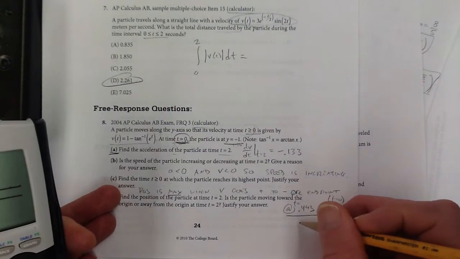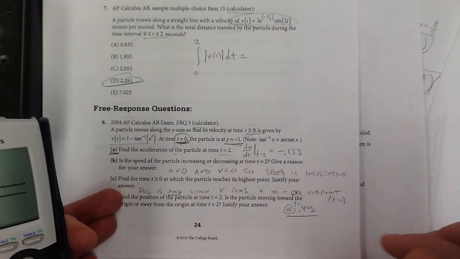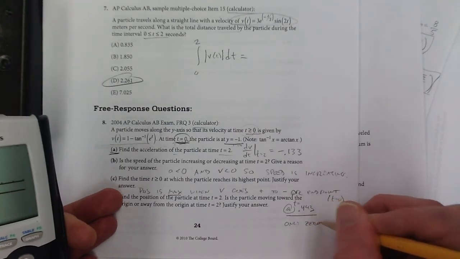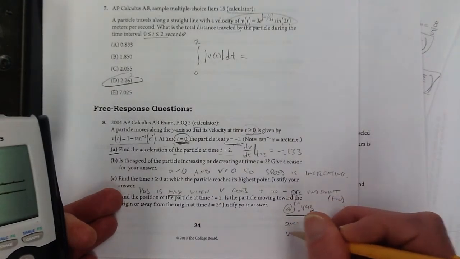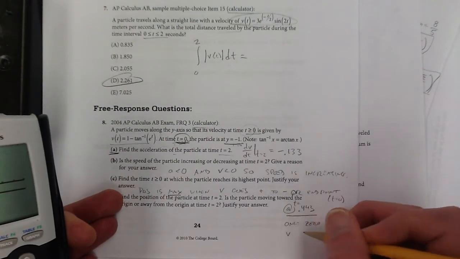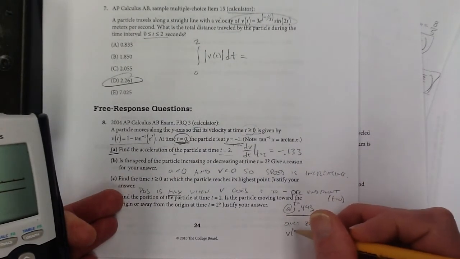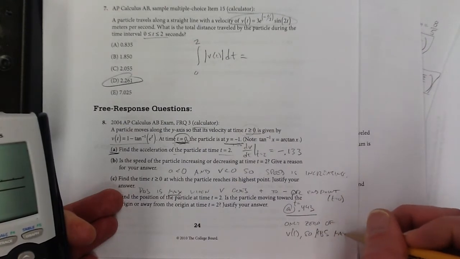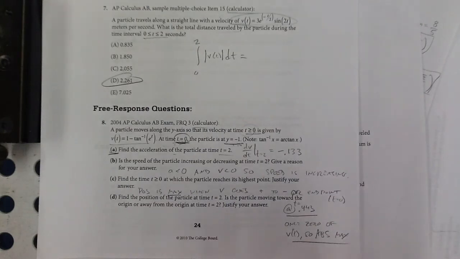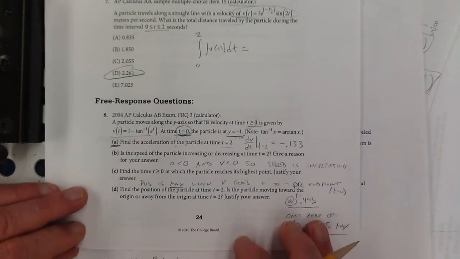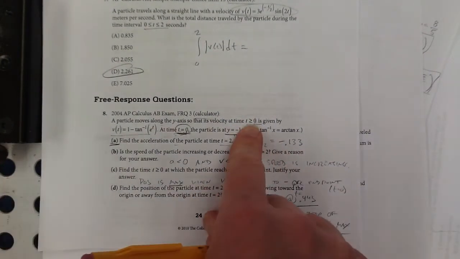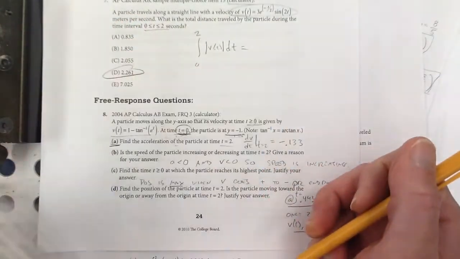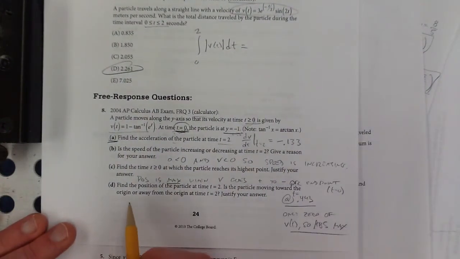And this is the only zero of v(t). So this is the absolute max, because velocity is increasing from 0, so it can't be at that endpoint.